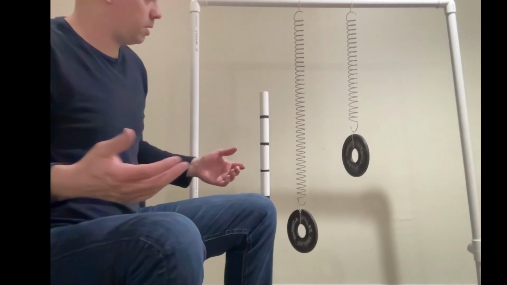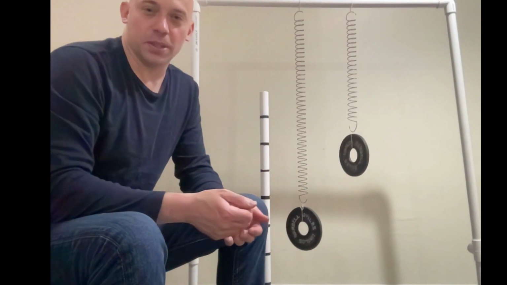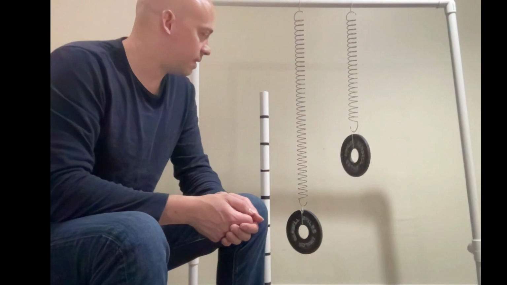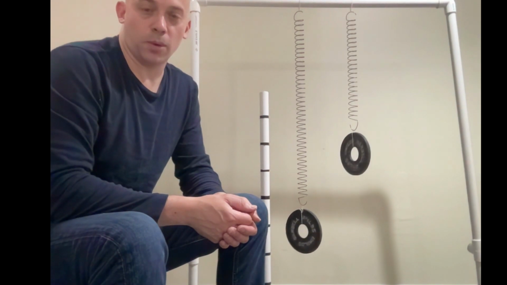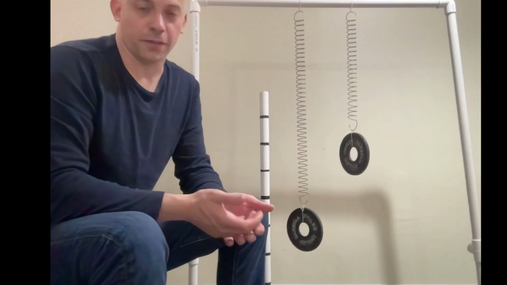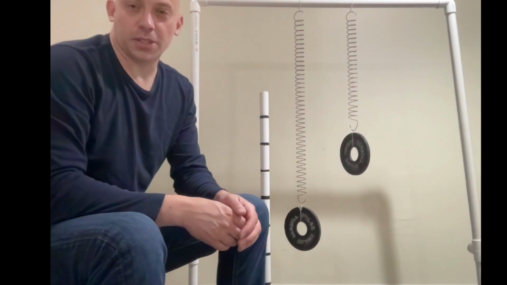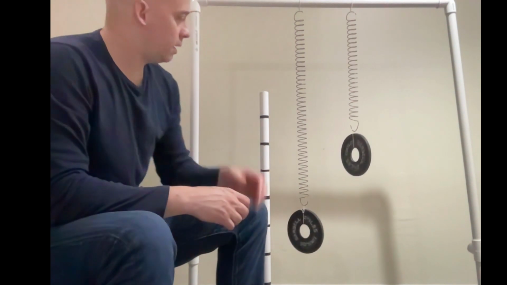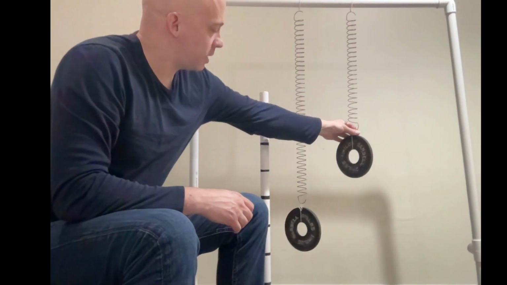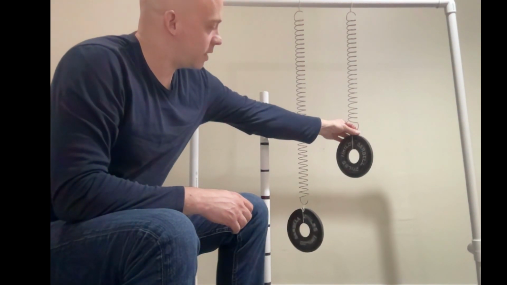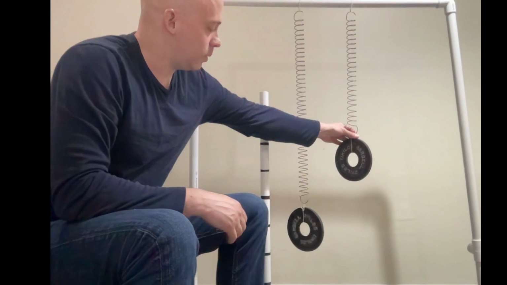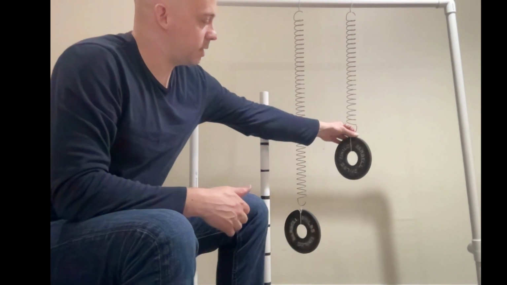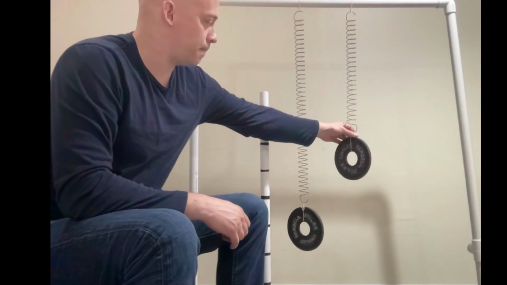What I'd like you to do is make a prediction. So do you think that spring length will influence the period and frequency of these masses oscillating? Or do you think that perhaps it won't play a part when it comes to their frequencies? Make a prediction. If we shorten the spring length, will that create a higher frequency or a lower frequency? Or will the frequency for these oscillators remain the same?